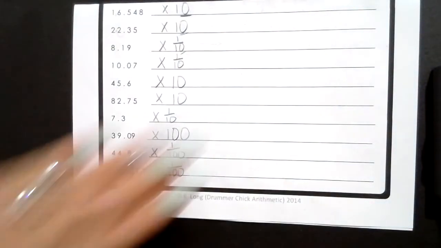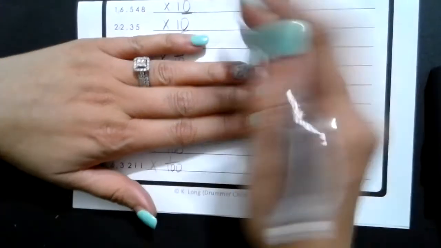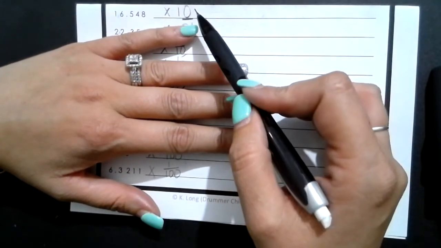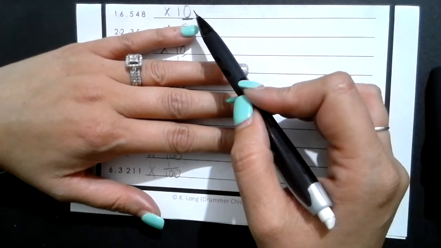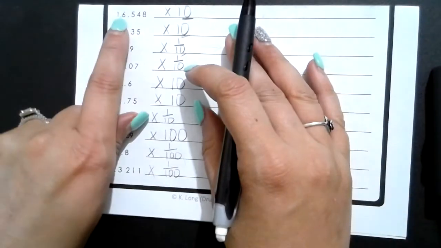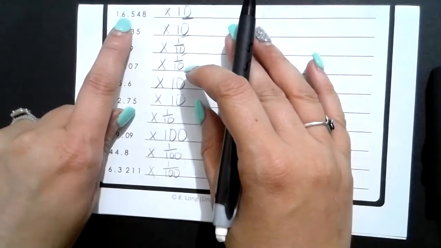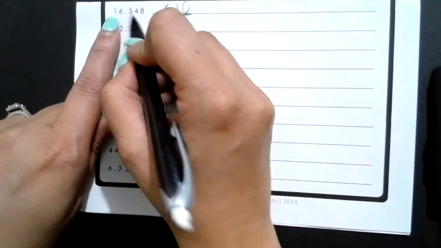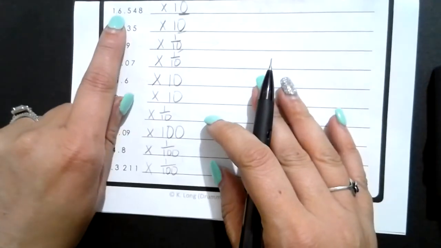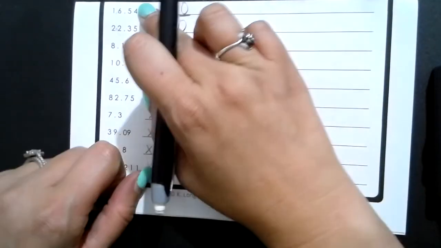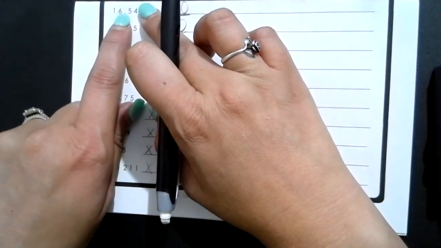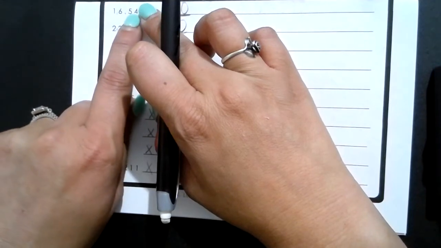10. So let's just look at the first one. Here's the deal. What I know is when I multiply by 10, the number's got to get bigger. Well, for the number to get bigger, I need these numbers to move that direction. To do that, my decimal has to go this direction. So we know that 16, let's just call it $16.54, right? Because I have a decimal right there. To get that bigger, I just pick up the decimal, move it this way, and it becomes $165.